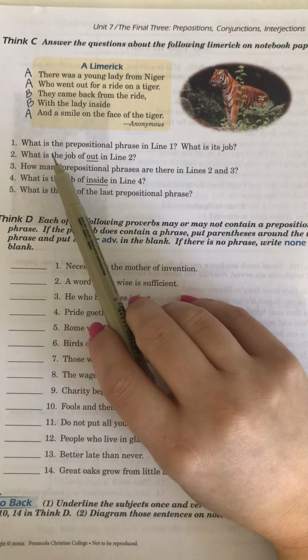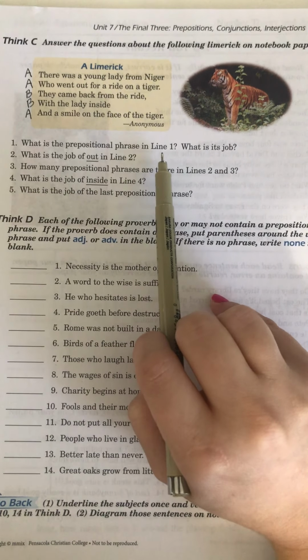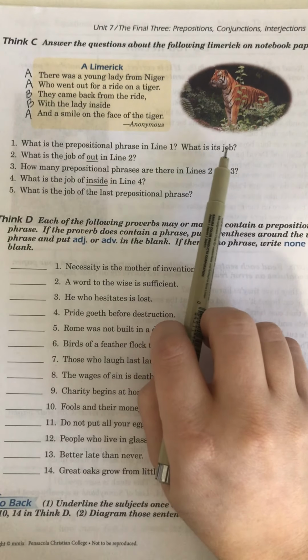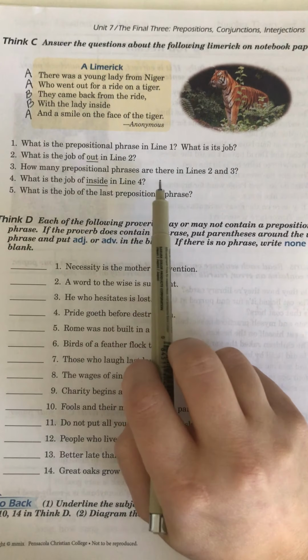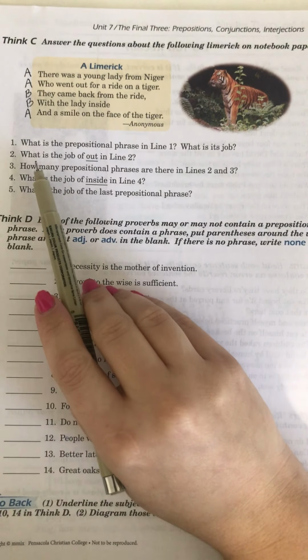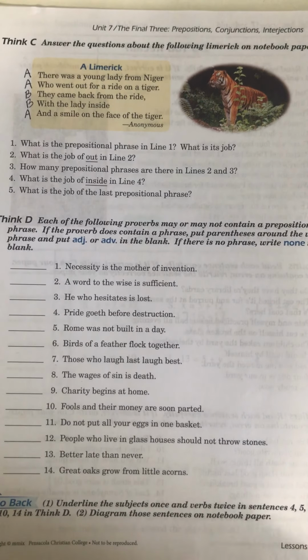And for number 1, you're going to answer, what is the prepositional phrase in line 1? What is its job? So anytime you see what is its job, it pretty much just wants to tell you what kind of words or word it is. So if it says for number 2, what is the job of out? Then you can write what kind of word is out.